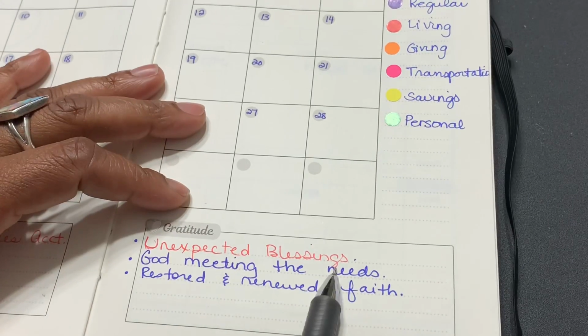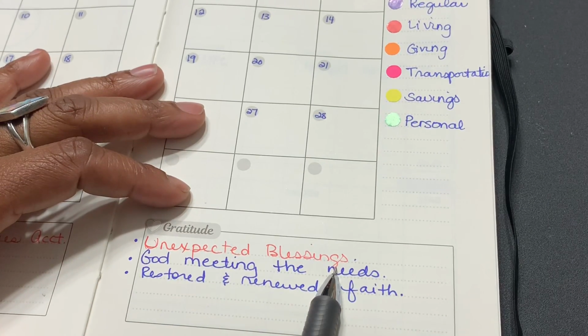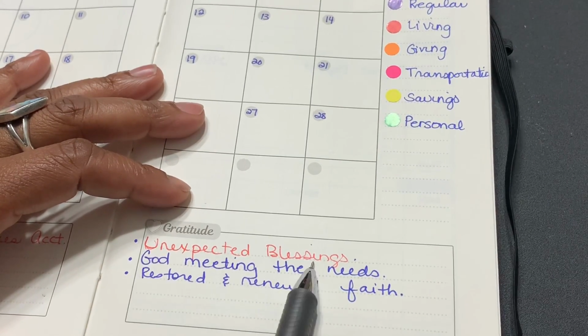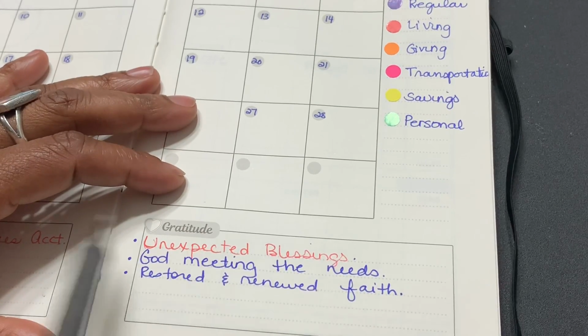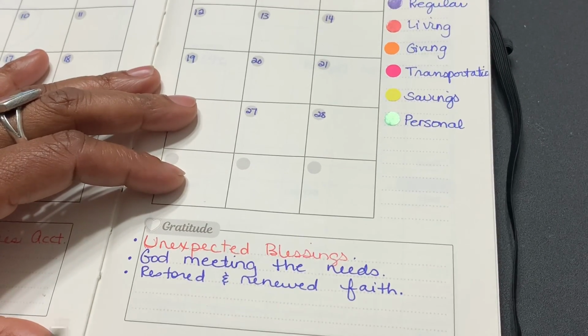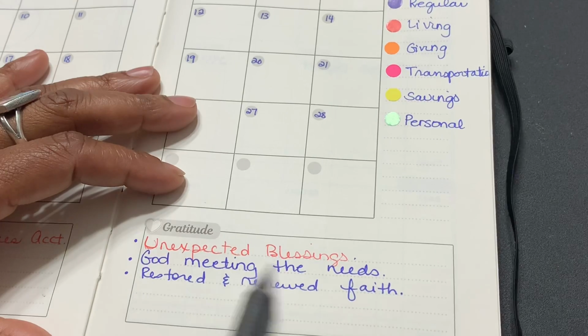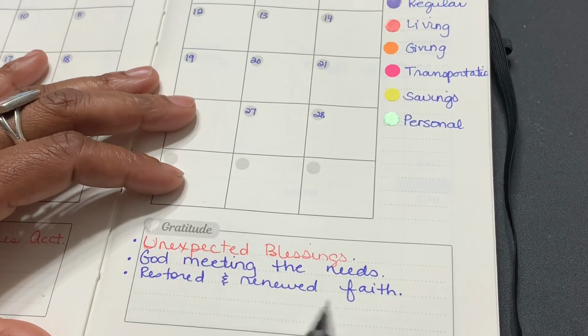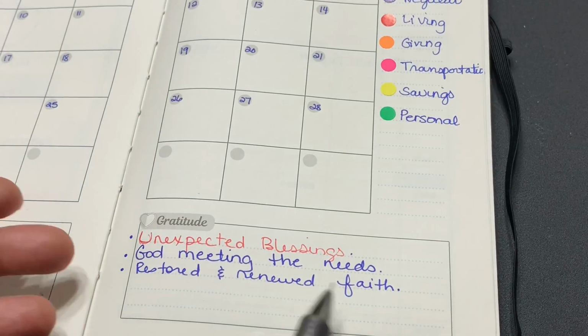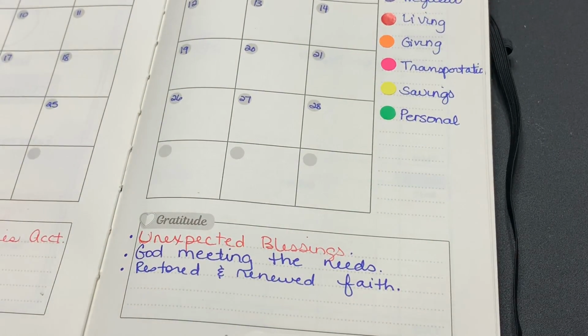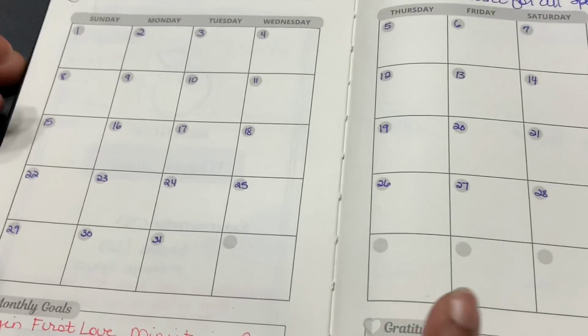Gratitude, unexpected blessings. We received an unexpected blessing that I did not know was on the way, and praise the Lord for that. For God meeting any needs, and for my restored and renewed faith every day in the Lord. Those are just some gratitude things that I was feeling as I sat down to come up with my March budget.